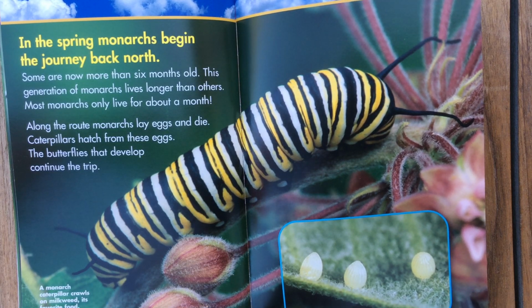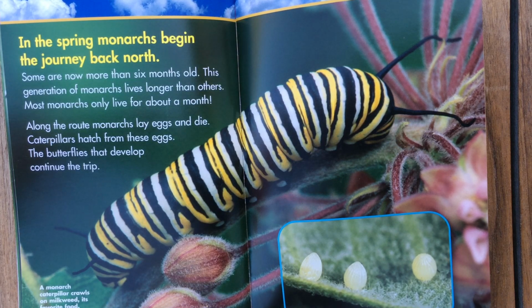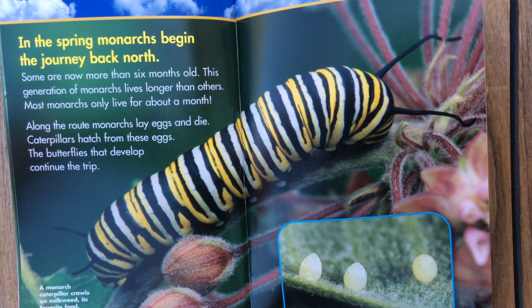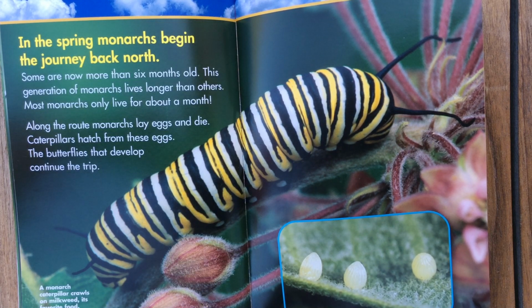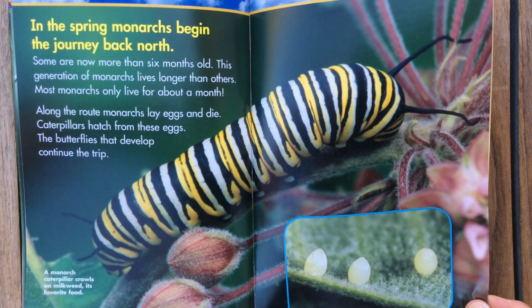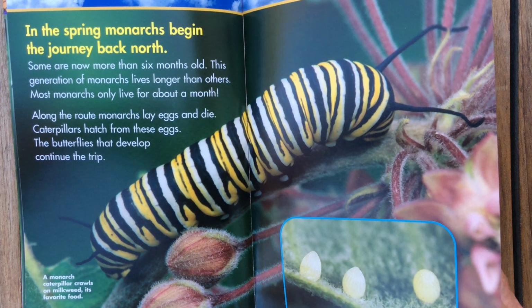Now, the monarch butterfly is the butterfly that I think are also growing. Or ours might be called painted ladies, actually. But monarchs are very famous butterflies. Along the route, monarchs lay eggs and they die. Caterpillars hatch from these eggs, and the butterflies that develop continue the trip. So when those caterpillars hatch, they say, hey, I'm going to go finish the trip that my mom or my dad was on.